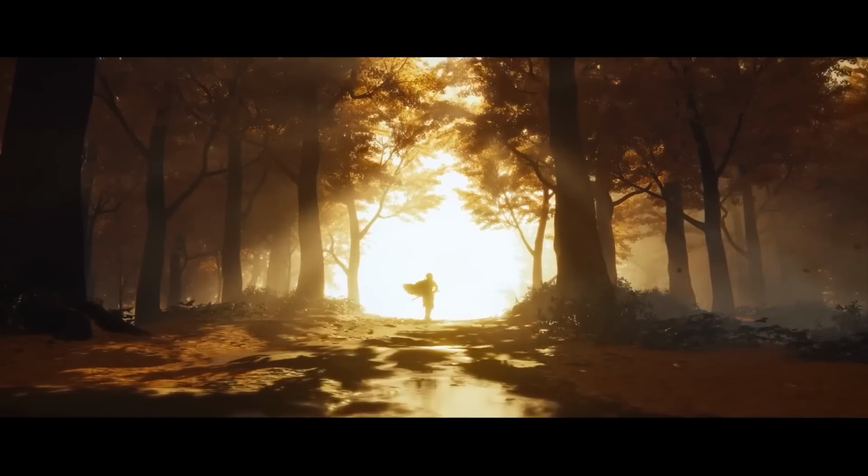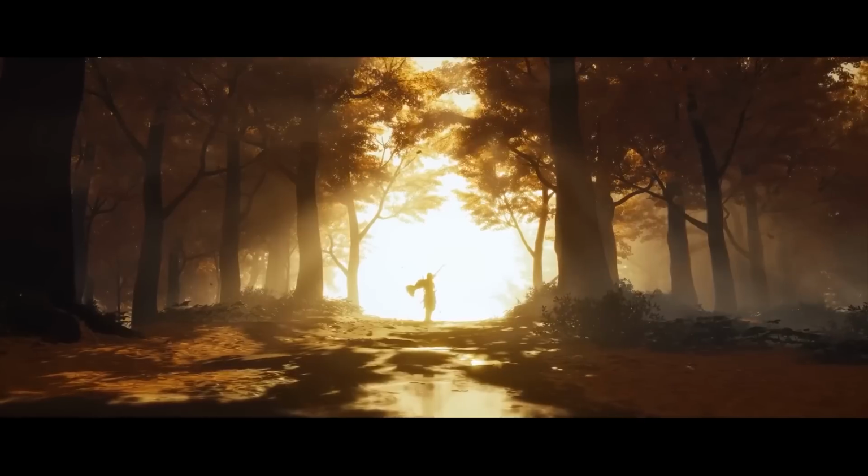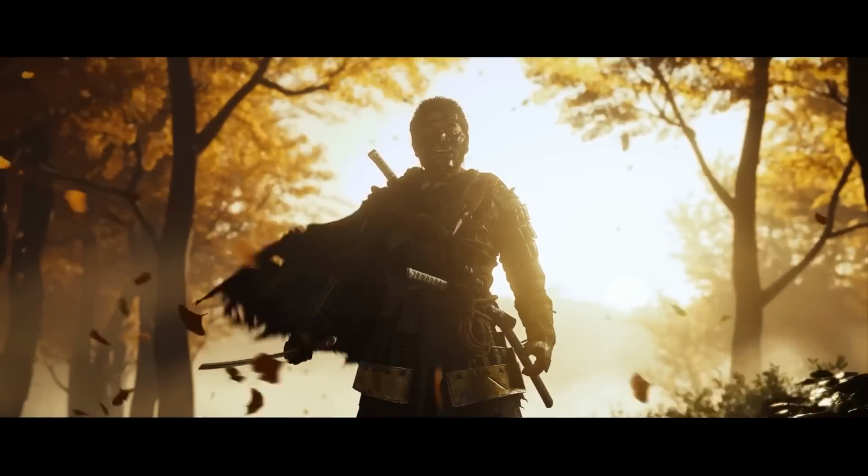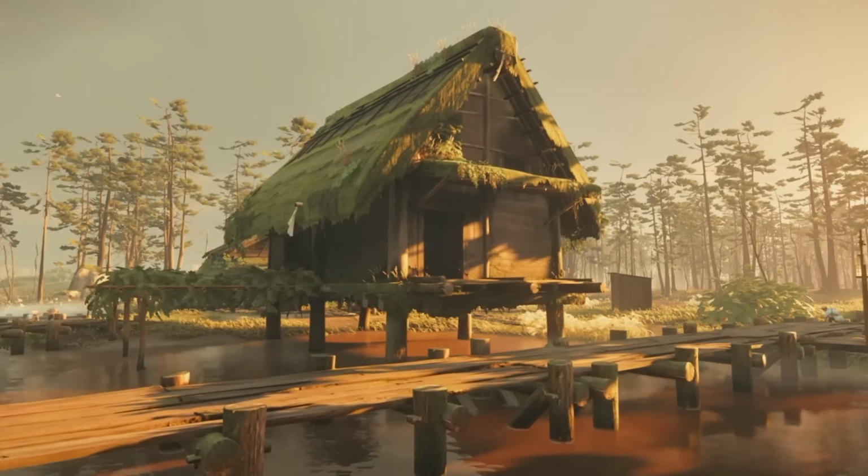I have been really feeling like making something swampy lately, so we're gonna build a kind of swampy scene from Ghost of Tsushima. For those that don't know, this is a game set in historical Japan, specifically during the Kamakura period, which is around 1185 to 1333. I wanted to make one of the elevated houses.